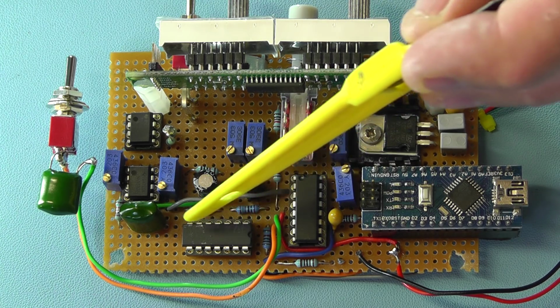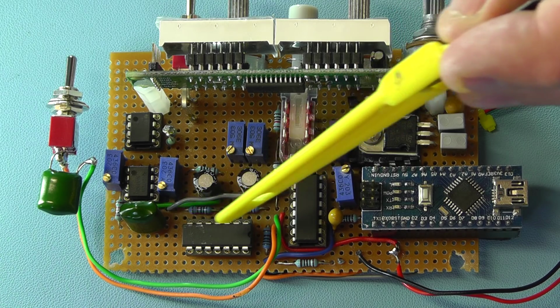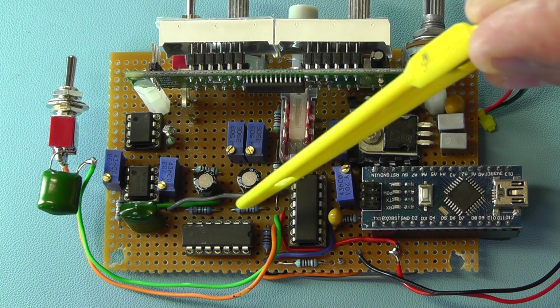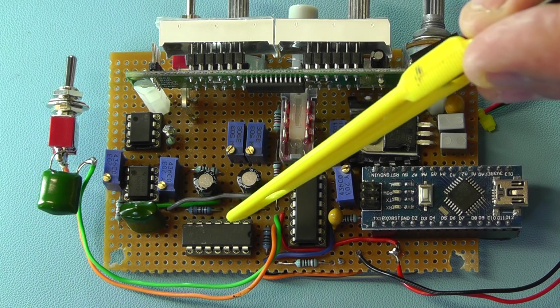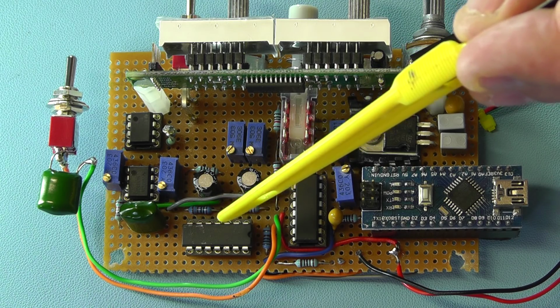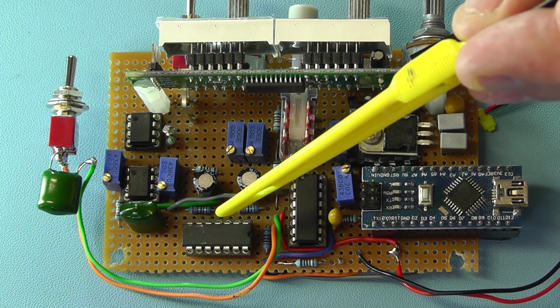There you have the 74HC14, the Schmitt trigger IC there. There's several Schmitt triggers in there. At the moment I'm using two of them, but I'll probably use a third one to give us a TTL output as well on the back of the project box.